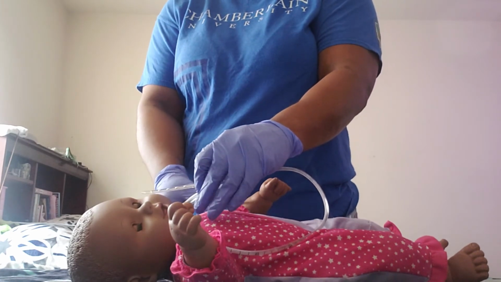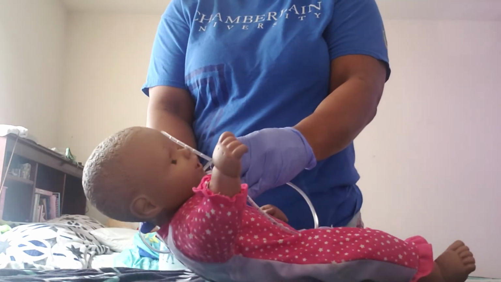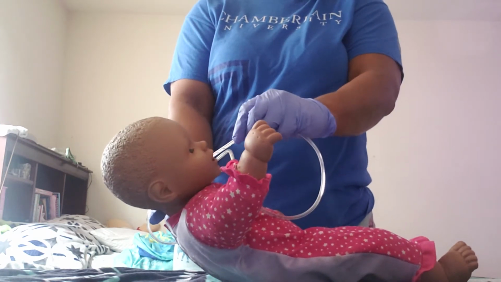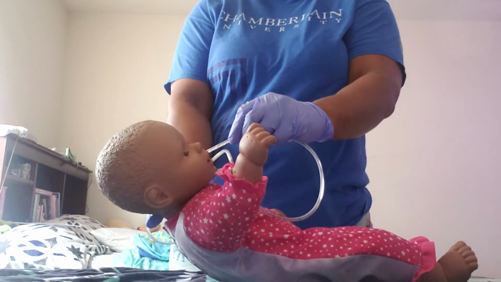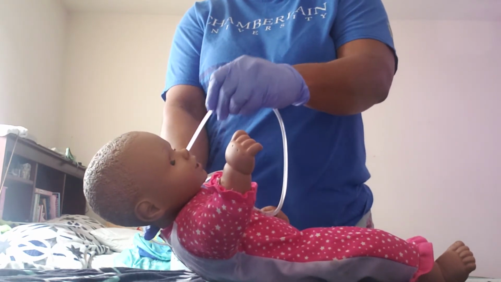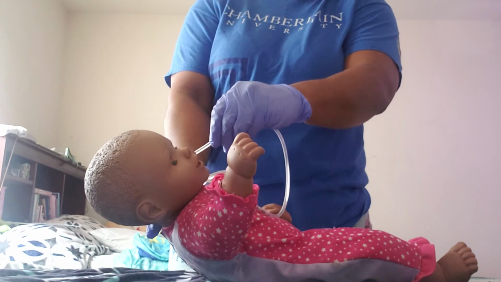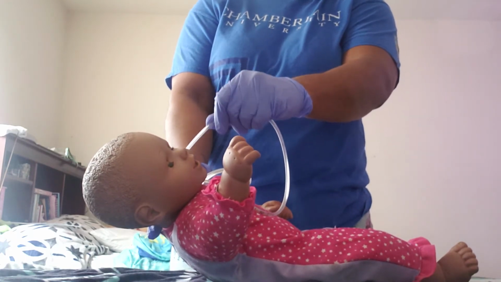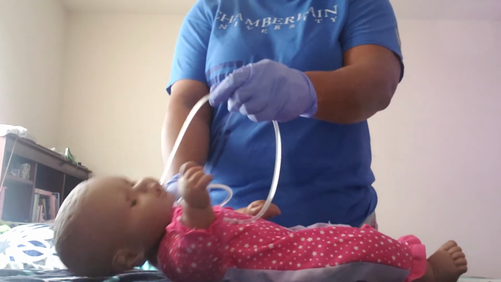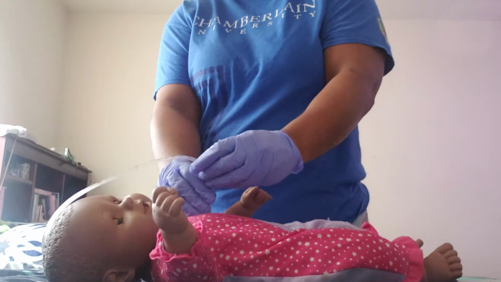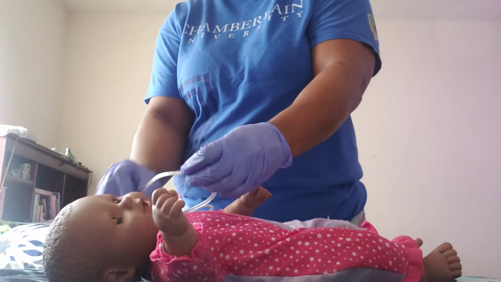Once I get there, I'll have the patient tuck in his chin, and I will continue to have him swallow. Every time he swallows, I will gently insert the NG tube slowly into the patient until I get to the marked number of insertion.